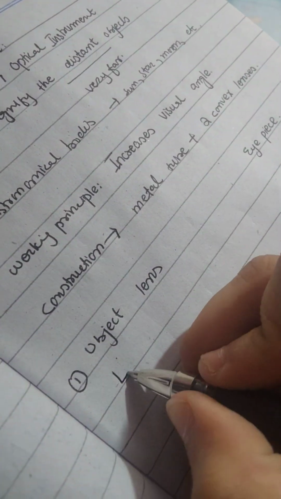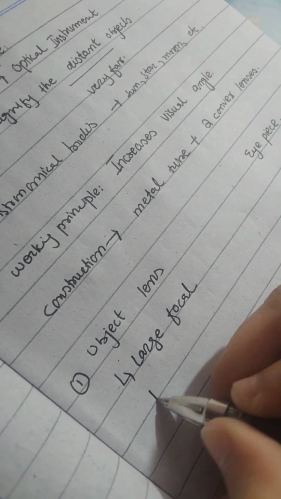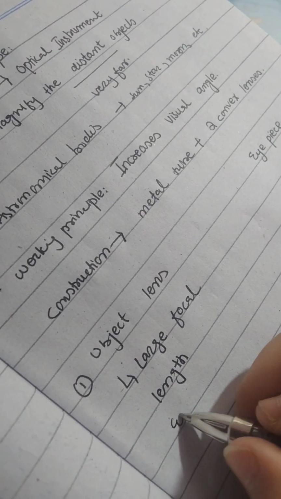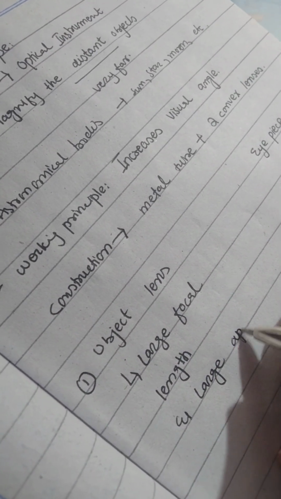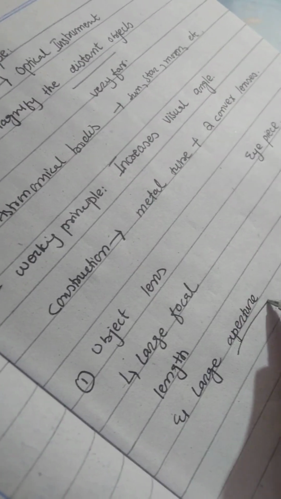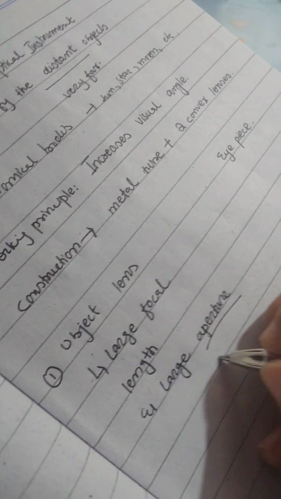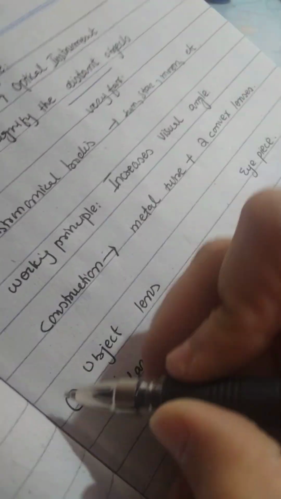Basically, here the object lens is quite big. It has large focal length and it has large aperture. Now, what is aperture? Basically, aperture is the diameter, or you can say the area from which the maximum light enters. This is the object lens, right?